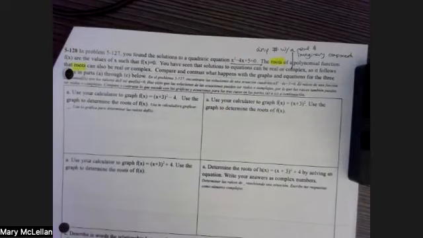Complex is any number with a real and imaginary component. Period. Any number with a real and imaginary component is considered complex. So we have solutions to equations that can be real or complex. So it follows that roots, that's the main word that we're doing, can also be real or complex.